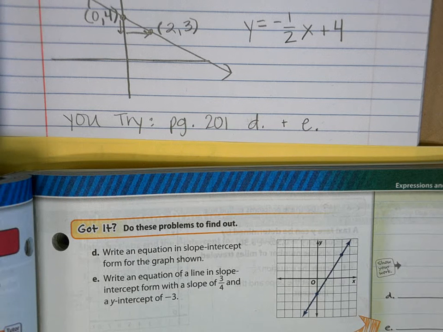Raise your hand if you got that right. Y equals 5/3 x minus 2. Good. So you start with the y-intercept and you count. It's like our starting point.